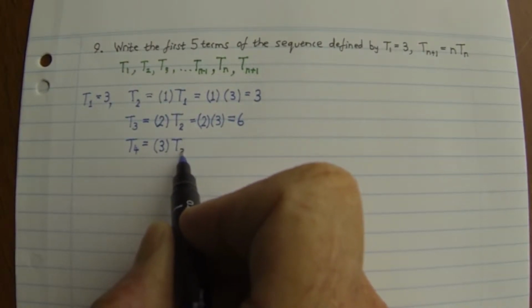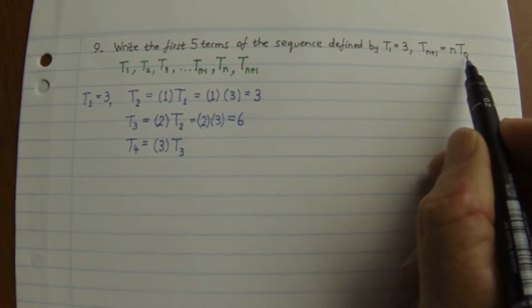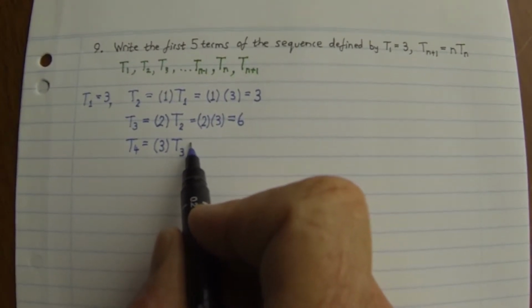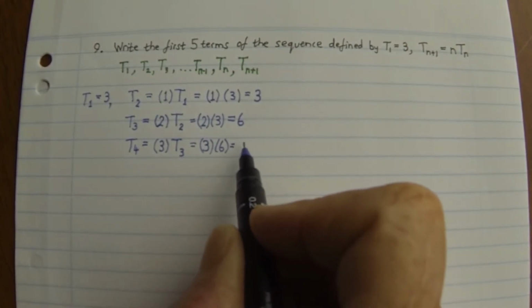And carrying on in the same vein, t4 is equal to 3 times term 3. Notice how the n and the subscript n match up here, so these numbers are always going to be the same. 3 times t3 is 3 times 6, which is equal to 18.